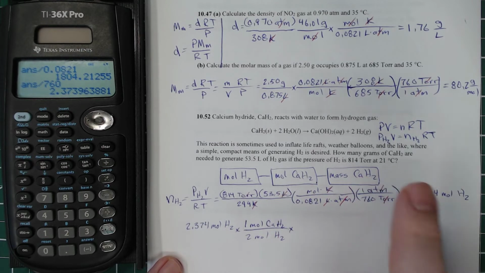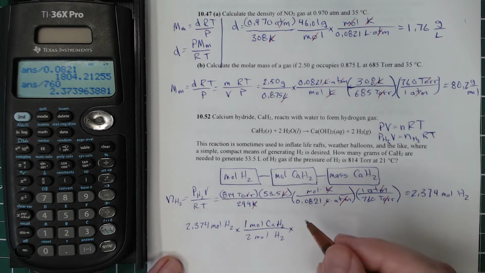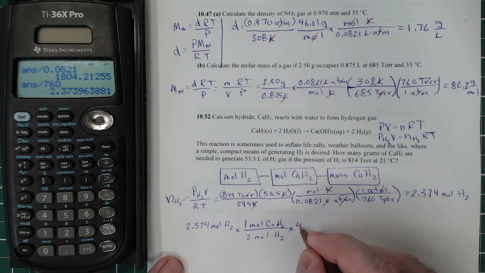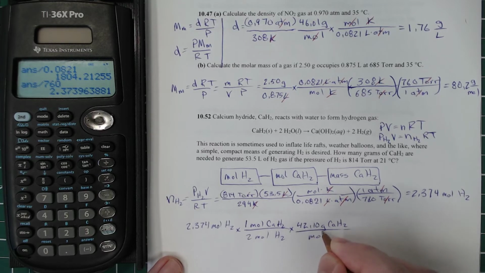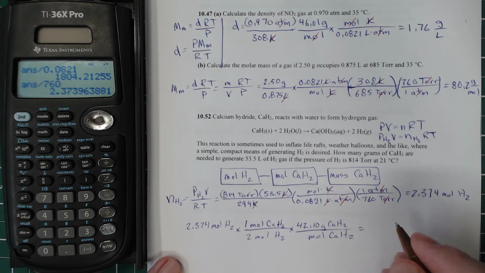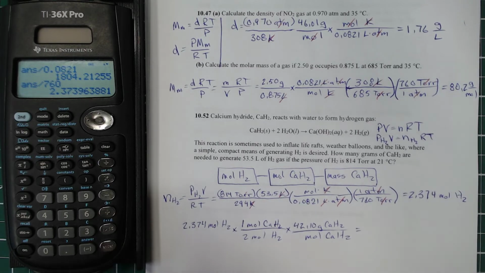And then moles to mass, we'll use the molar mass, and I figured out this molar mass a little bit earlier, 42.10 grams of calcium hydride per mole of calcium hydride. If you look, moles of hydrogen cancels out, moles of calcium hydride cancels out, and that's going to give us our grams of calcium hydride.